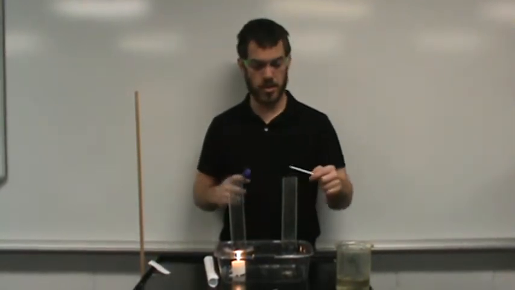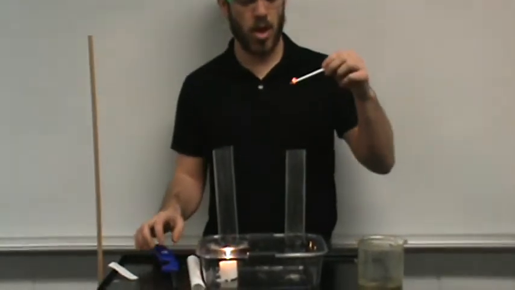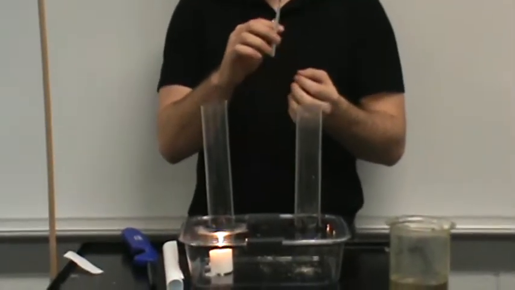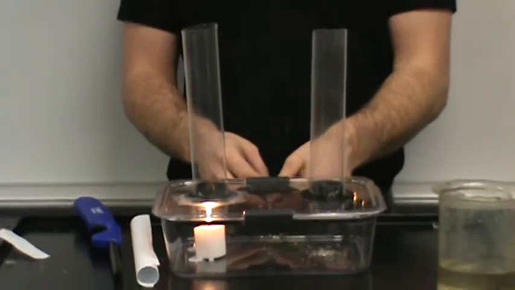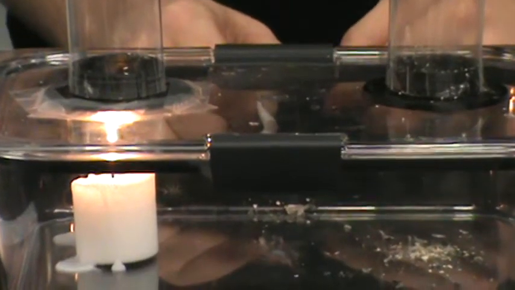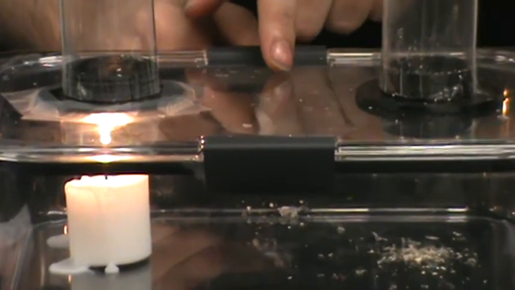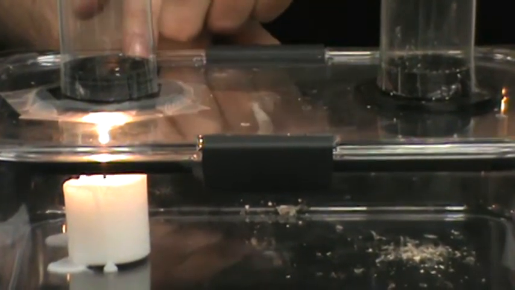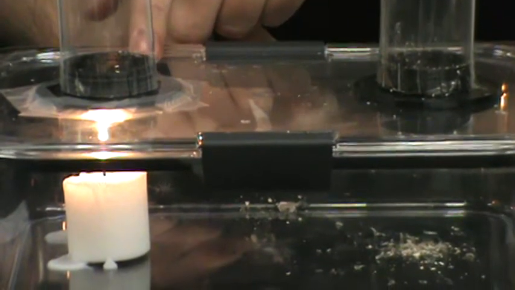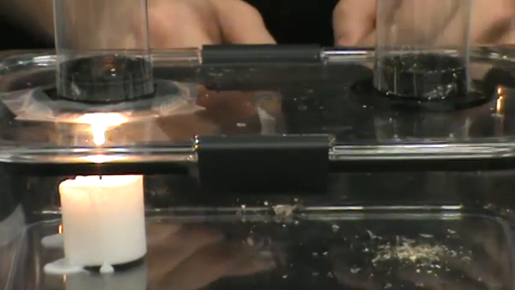I'm going to go ahead and light this. And now I have a little bit of smoke there, and I'm going to insert it right into the back. So I don't know if you can tell, almost all the smoke is coming out of this side that has the candle. And virtually no smoke is coming out of this tube. Why is that?